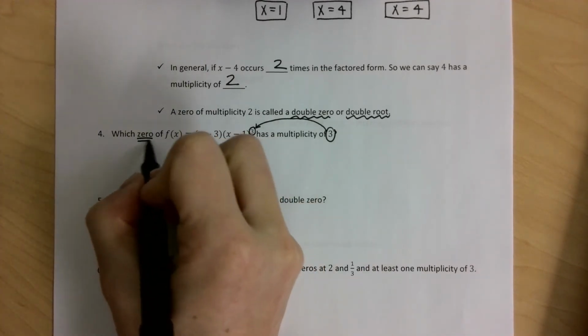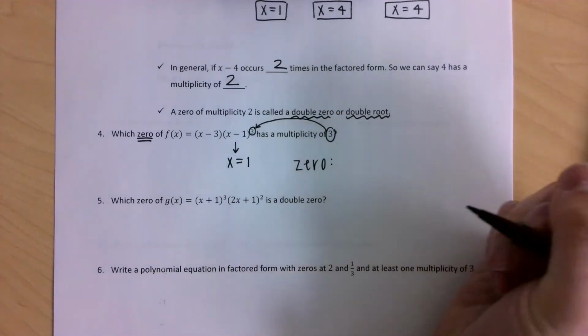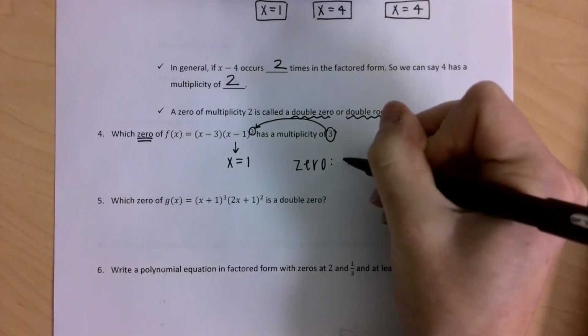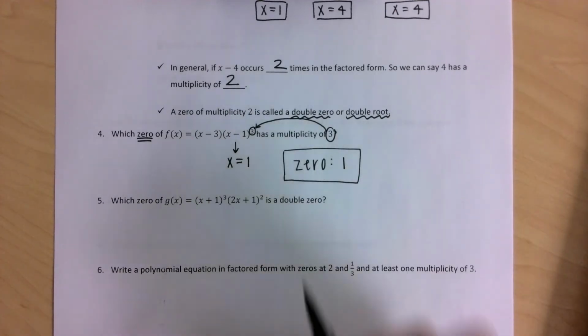Now it does want me to write this as a 0. Using that chart from the very beginning, I know that zeros are written as just numbers, so my answer would be 1. Go ahead and pause your video to try number 5.